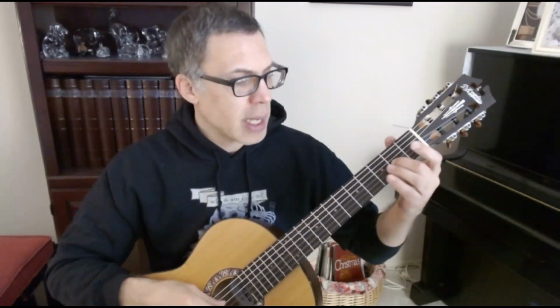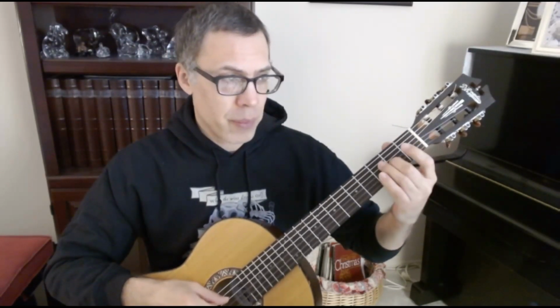And then what does the fifth invert to? Actually, the fifth inverts to a fourth. Now we're going to see this reciprocal relationship between all of these intervals. A to E, 1, 2, 3, 4, 5. That's a fifth, A to E. And if we go down to E, A, G, F, E, 1, 2, 3, 4.